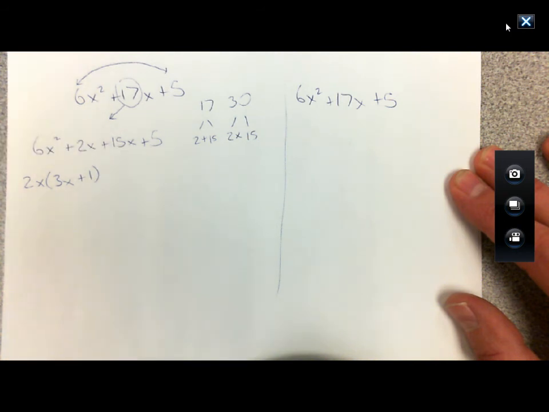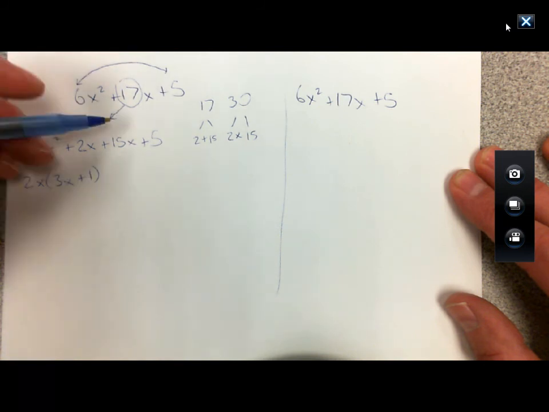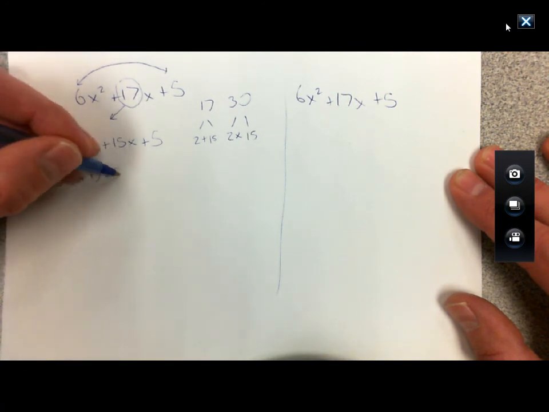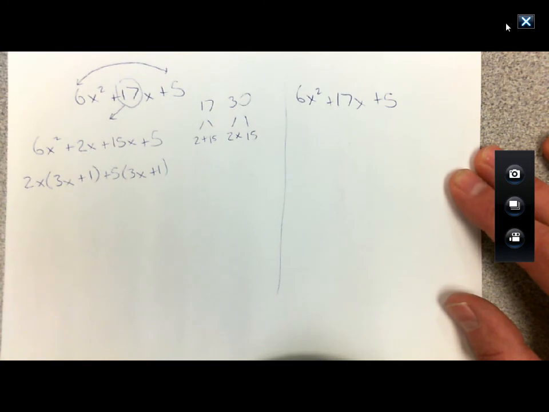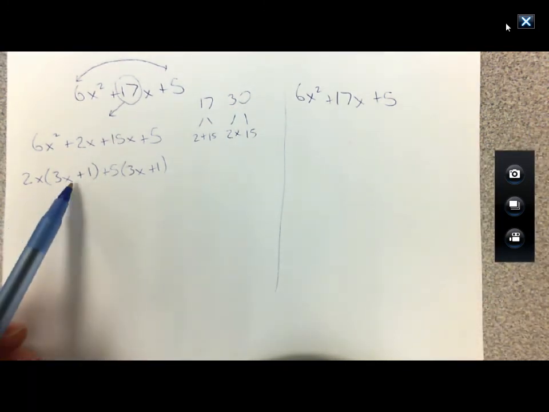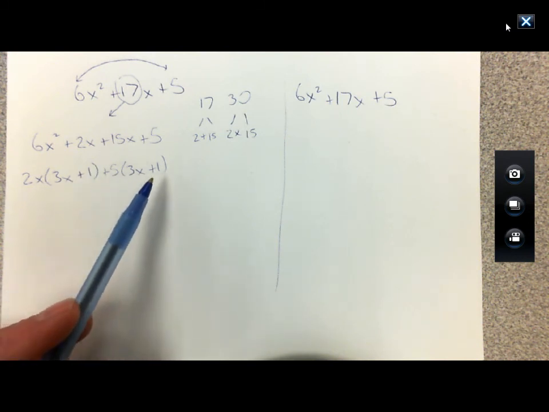Now I'm going to do the same thing for the second half. 15x plus 5. I'm going to ask, what can I factor out of both of these? Well, I can divide a 5 out of both of them. The greatest common factor between 15 and 5 is 5. And I'm left with 3x plus 1. Now, if you're doing it correctly, it should work out that these two in the parentheses here are the same, 3x plus 1 and 3x plus 1.